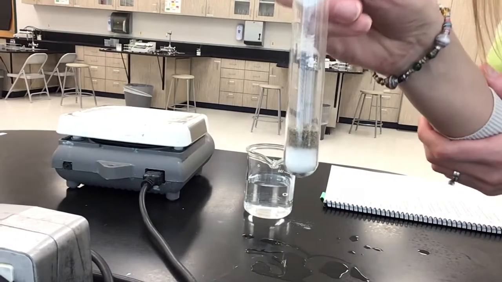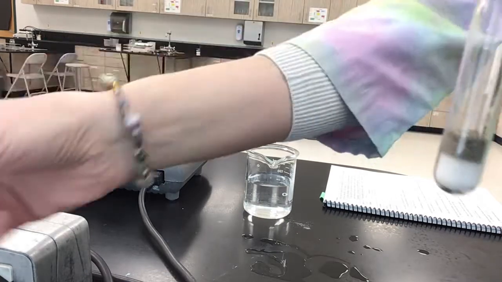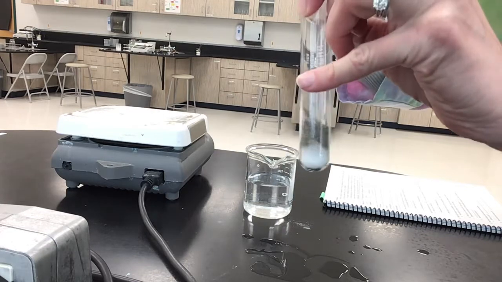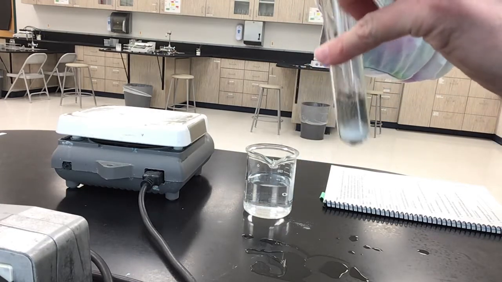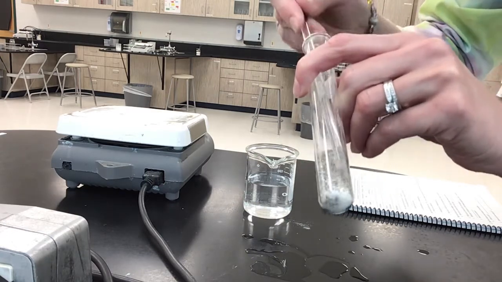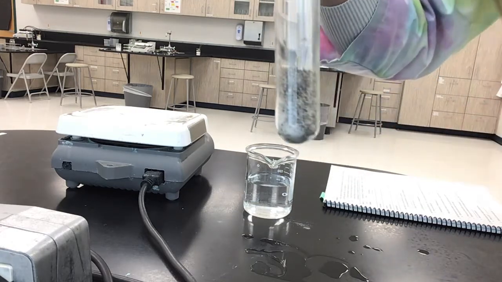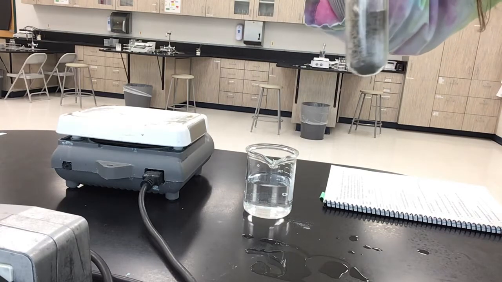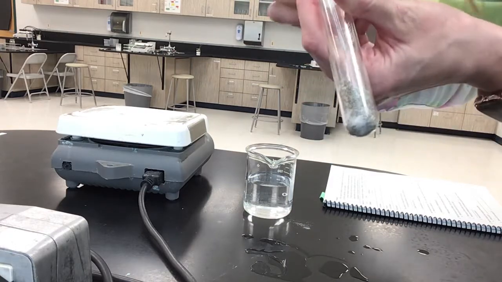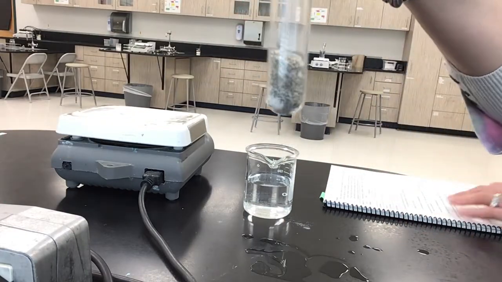Okay, our next video is on step number 2, where it says mix a spoonful of sand and salt in a test tube. So here's my sand and salt, and then we're going to mix it together. Sometimes it helps to kind of turn it. All right. So then we want to identify what type of mixture this is, right? So we can see all of these things in there. I can see the different things in there. So I would want to identify this as a heterogeneous mixture because I can see all of the different things. All right, so there's number 2.